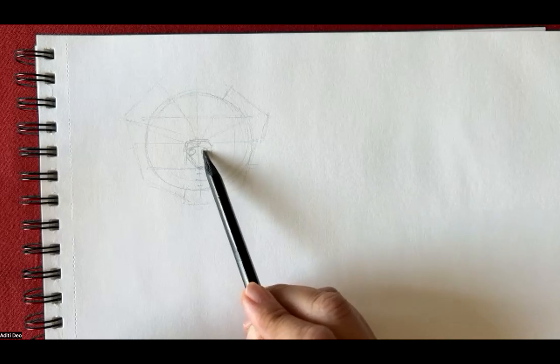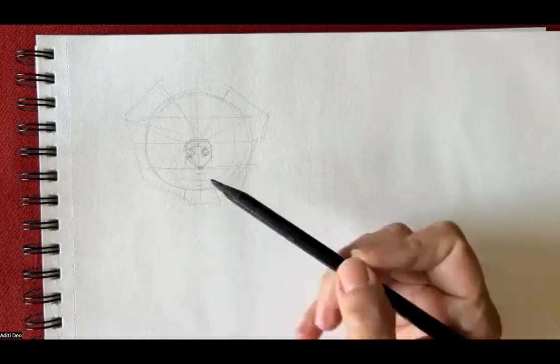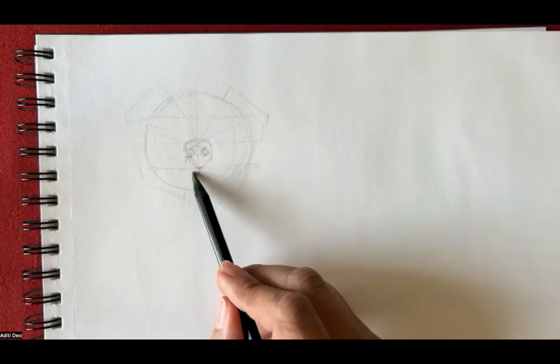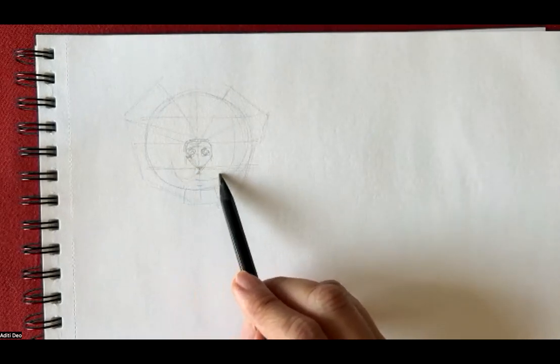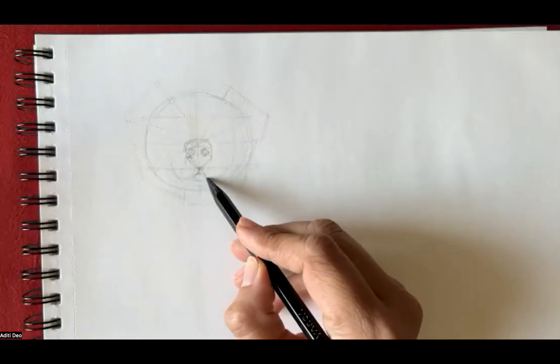Then we have these large nostrils. Now, when we draw the rest of the lines on the dog, just see that you don't draw the lines going like this for the mouth, so much as break it up and make it look like fur.